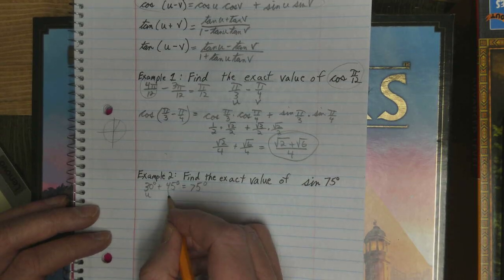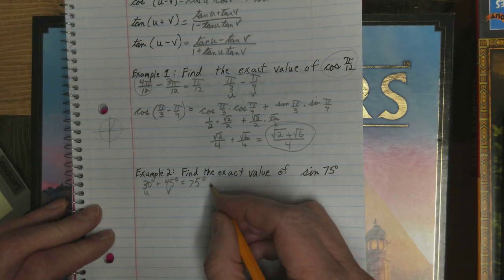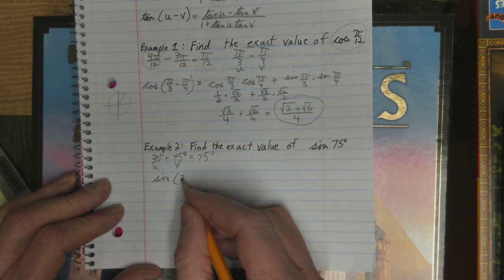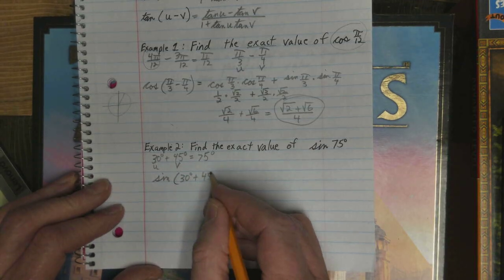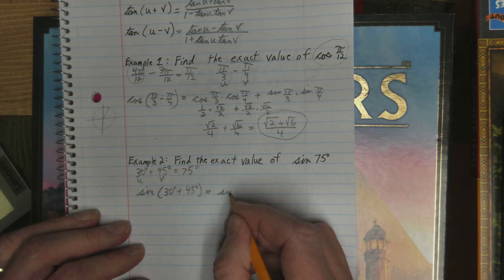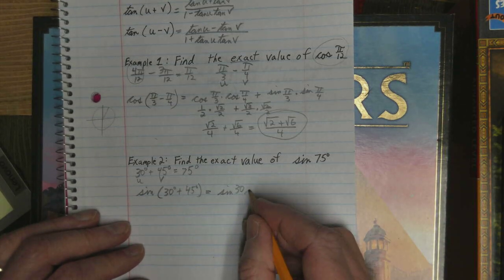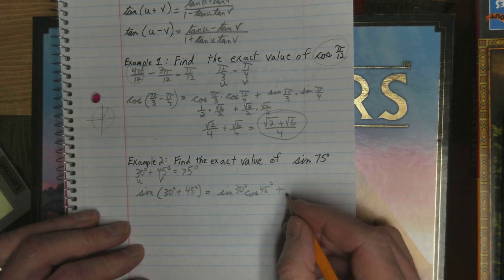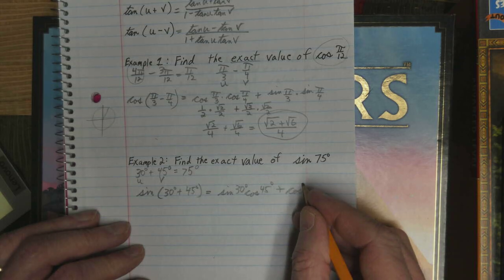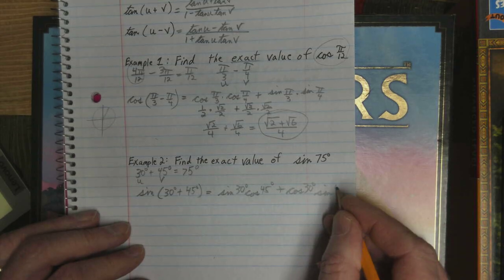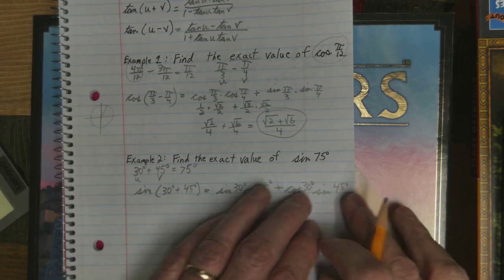So if I let this be my u and this be my v, then I'm going to find the sine of 30 degrees plus 45 degrees. That's the same as sine of 75. And sine with plus is sine of 30 cosine 45, these are degrees, plus cosine 30 sine 45 degrees. I do that just to keep the angles in the same order.